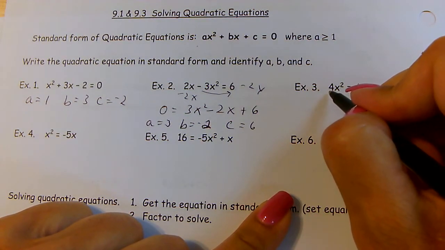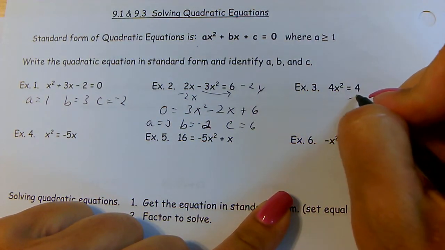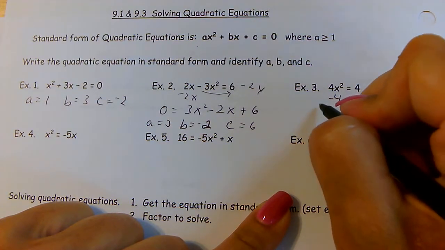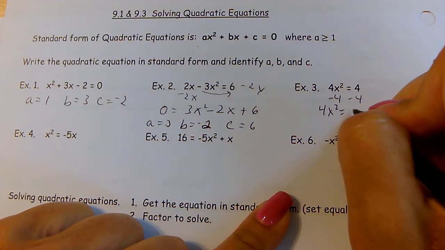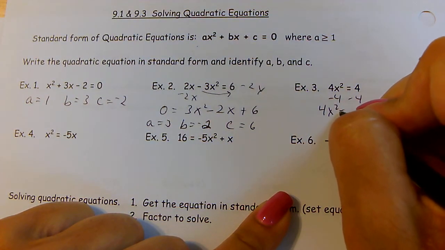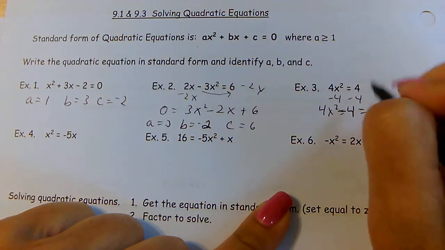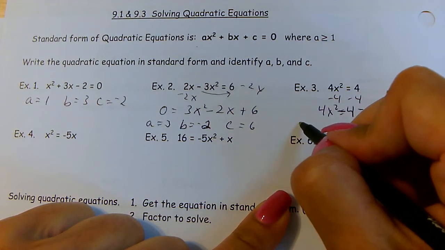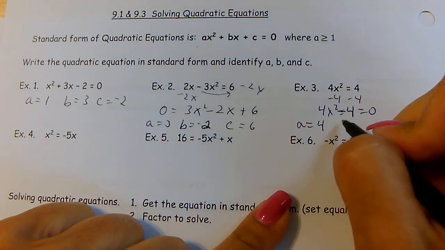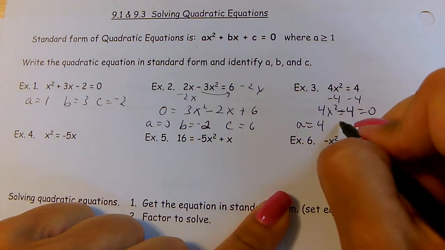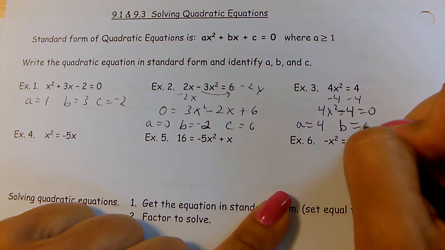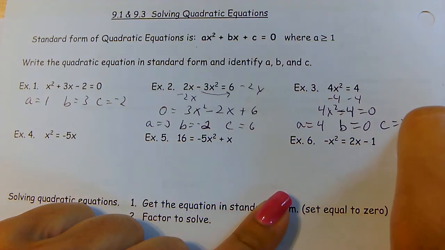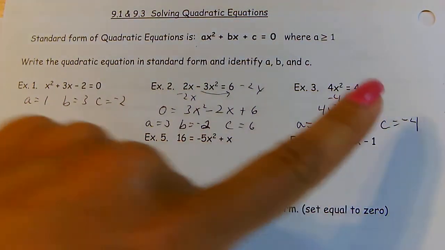So here, my a is attached to the x squared. I'm going to bring the 4 over here. So a is positive 4. B is 0. There is no b, there's no x term. C is negative 4. And that's why I don't like writing with pen.